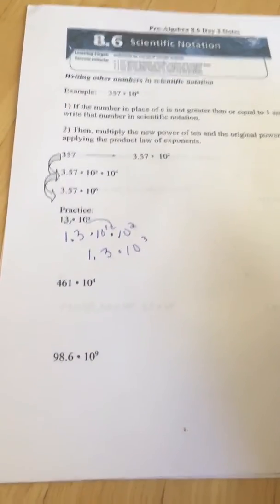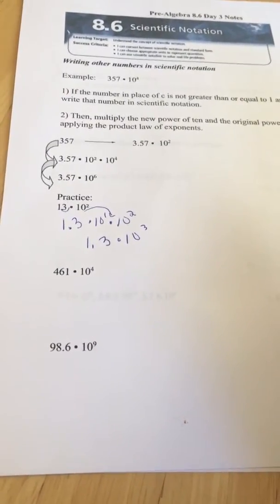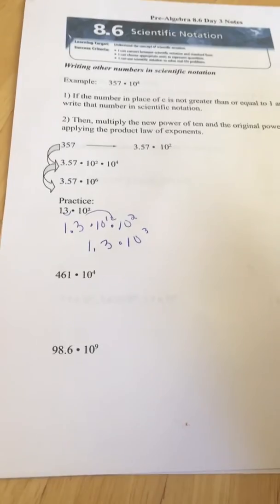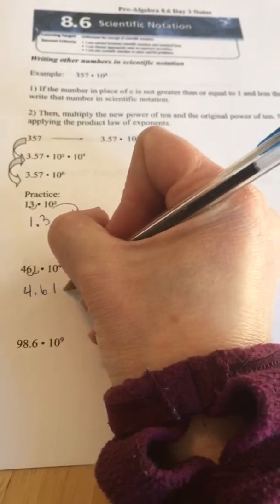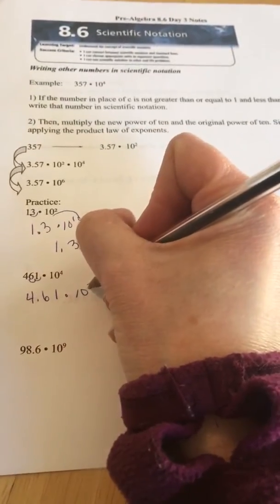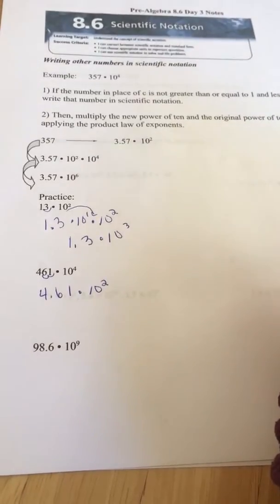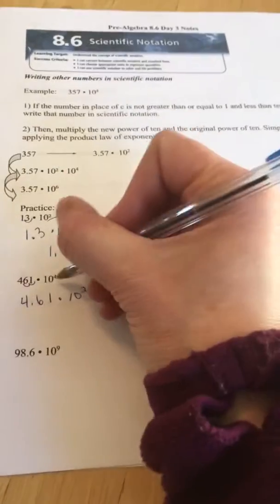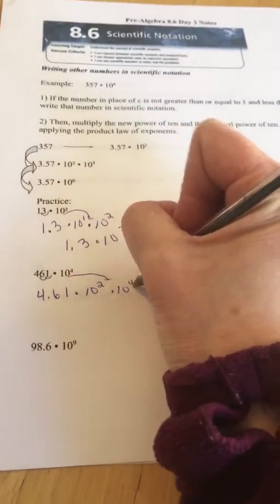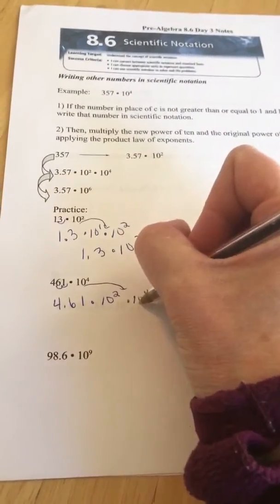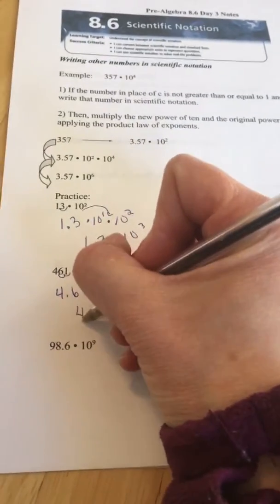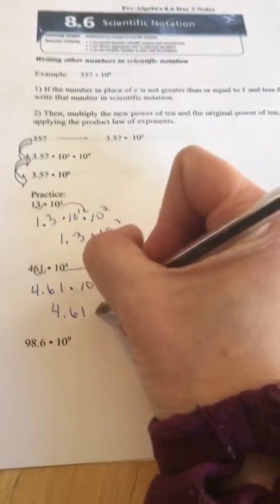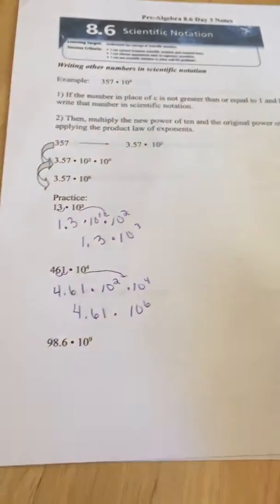Look at our next number, 461 times 10 to the fourth power. Our number is greater than 10, so we take 461, we write that number in scientific notation. So 4.61 times 10 to the second, we bring down that original power of 10. Same base, multiplying, keep the base the same and add the exponents. So we have 4.61 times 10 to the sixth power.